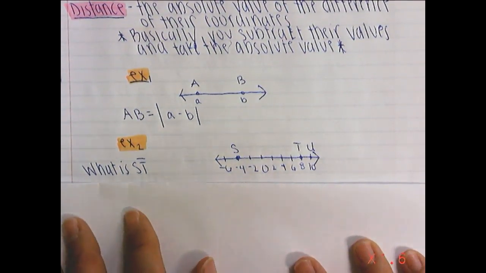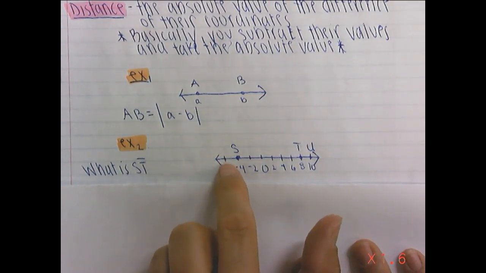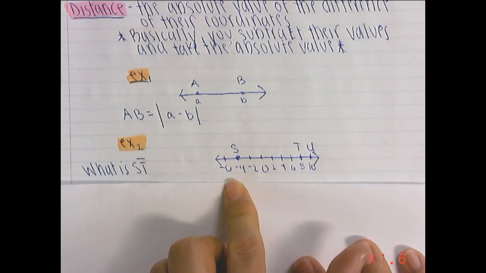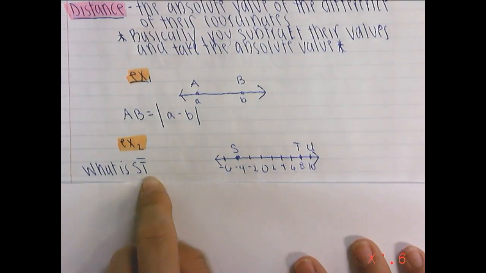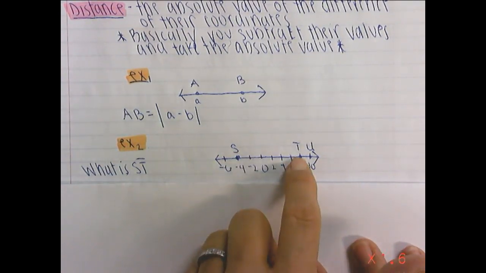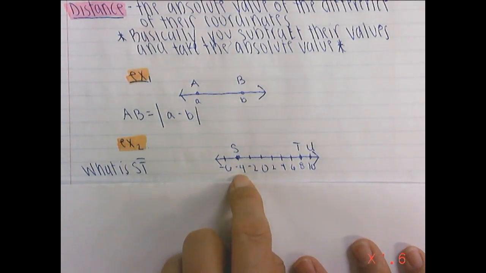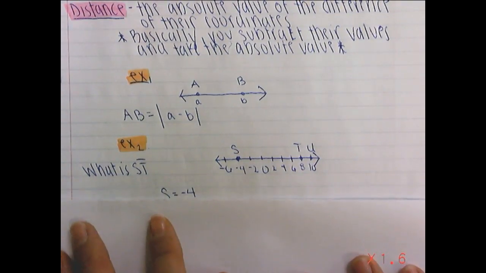Okay, so back to coordinates. This is -6. This little spot on the number line, that's its coordinate. Okay, so even though it's negative, it still has a coordinate. The question is, what is ST? What is the measure from S all the way to T? So we're going to take those coordinates. S is -4. And T is +8, and we're going to subtract them from each other.